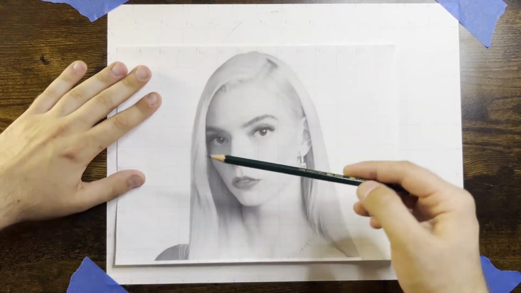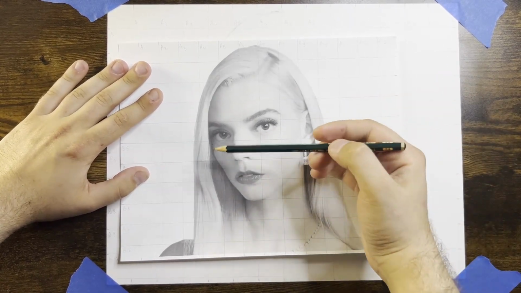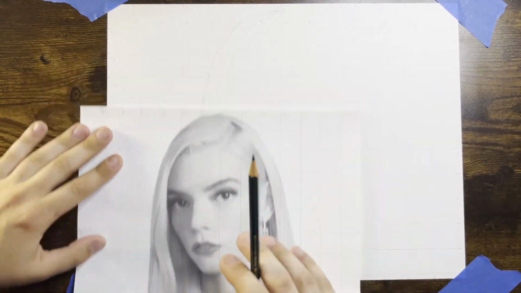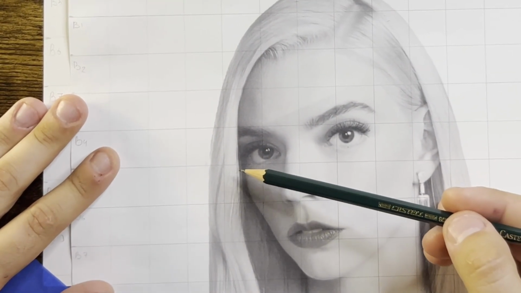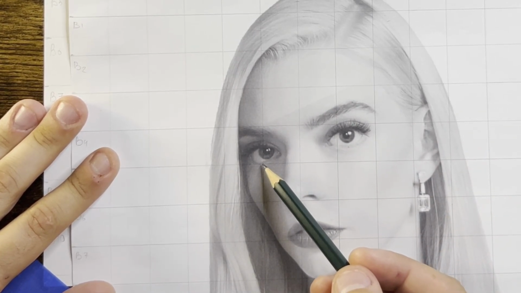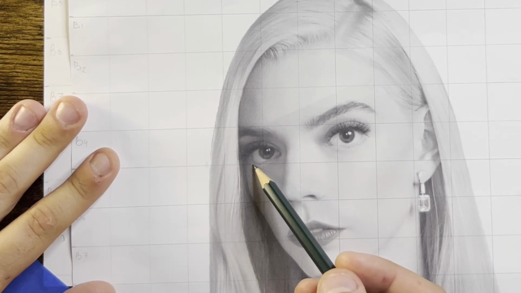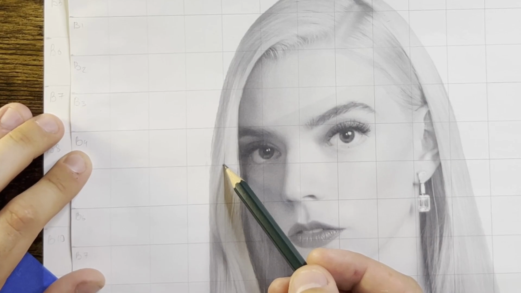Now let's outline this strand, so it'll be easier to find later. It begins at eye level along this lower line, around here. Squares B4 and A4 at the edge.